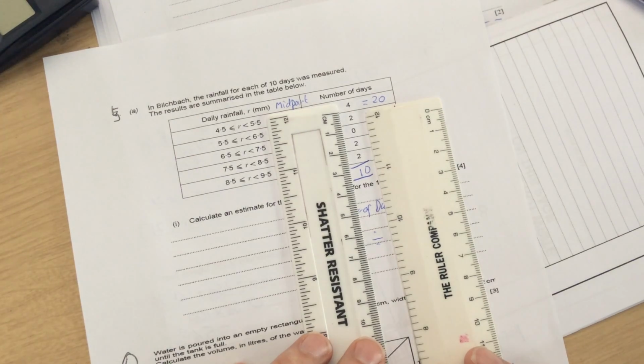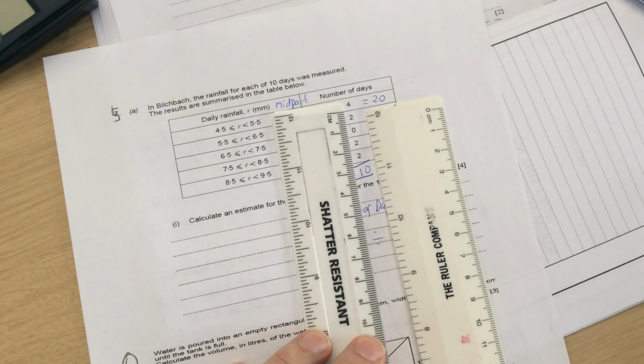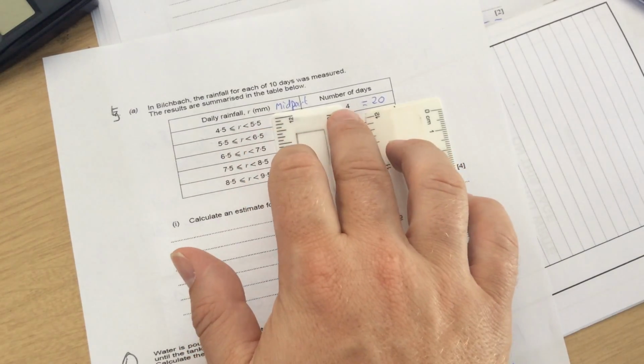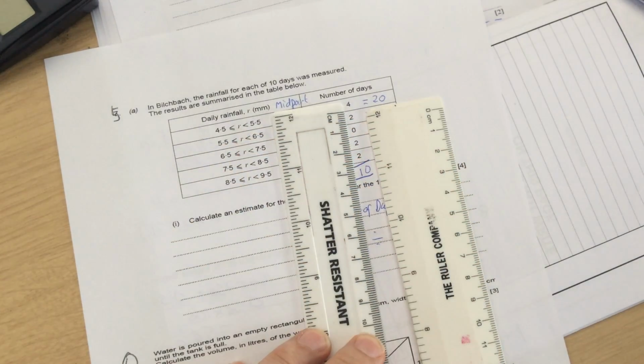Question 5. In Bilschbach, the rainfall for each of the 10 days was measured. The results are summarised in the table below. So between 4.5 and 5.5, there were 4 days of rain. There were 2 days of rain between 5.5 and 6.5 millimetres.